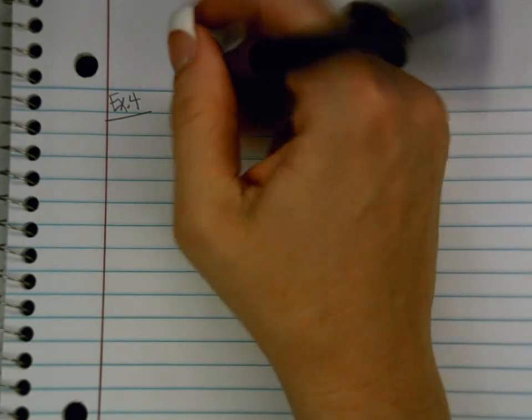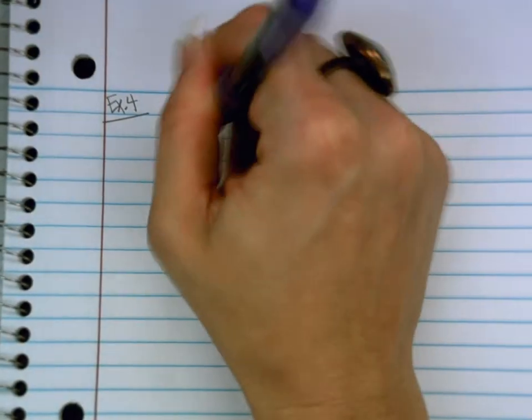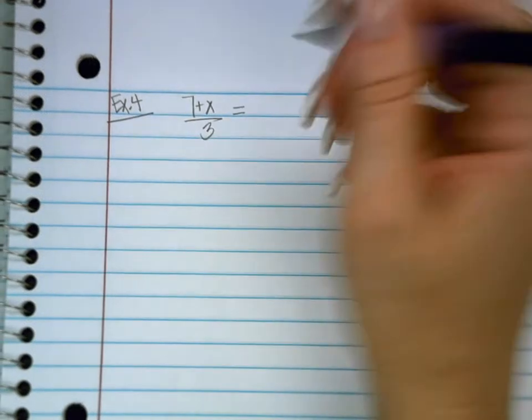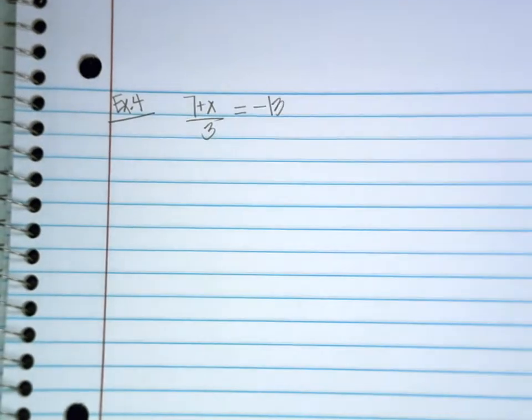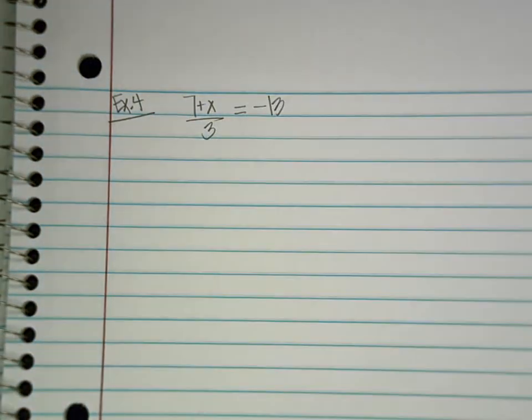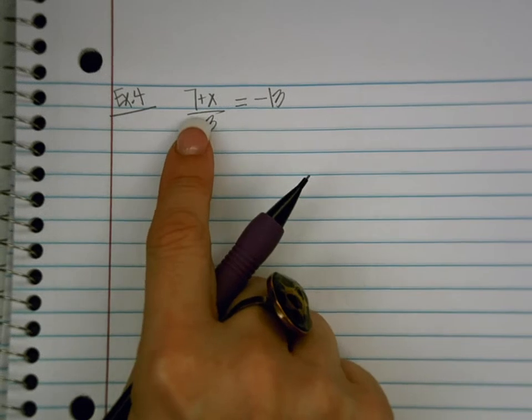For number 4, I would like you to solve, again, we're always solving, 7 plus x over 3 equals negative 13. 7 plus x over 3 equals negative 13. Anyone think they might have an idea about how to start this problem? This one you actually can't move the 7 yet because it does have a 3 underneath it.